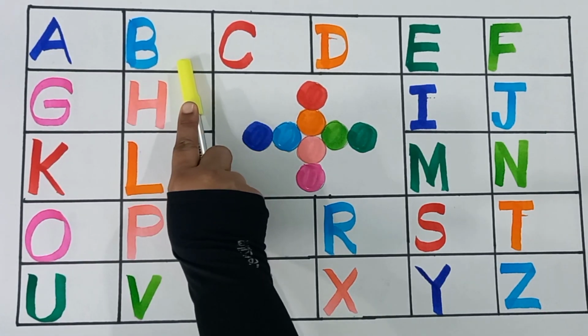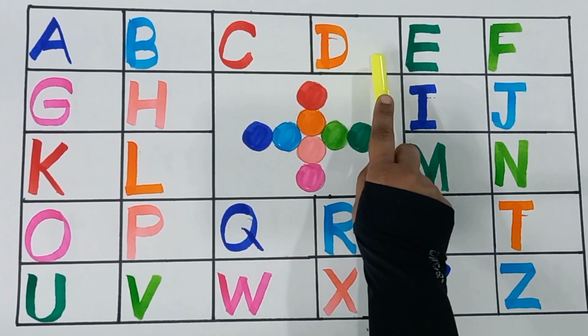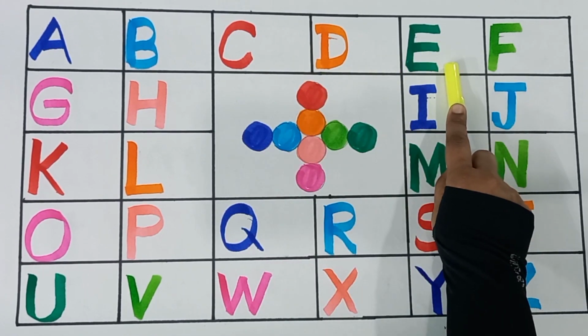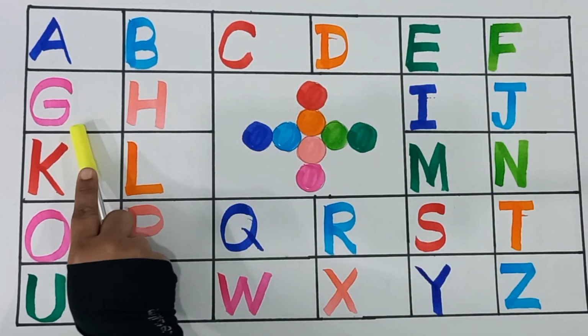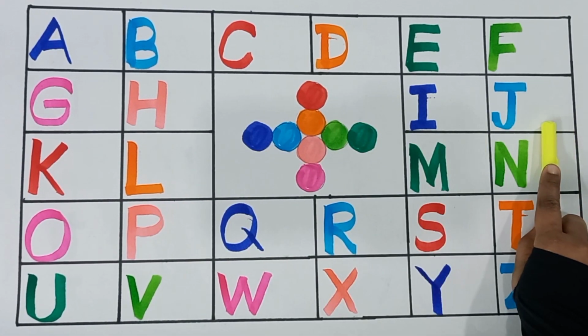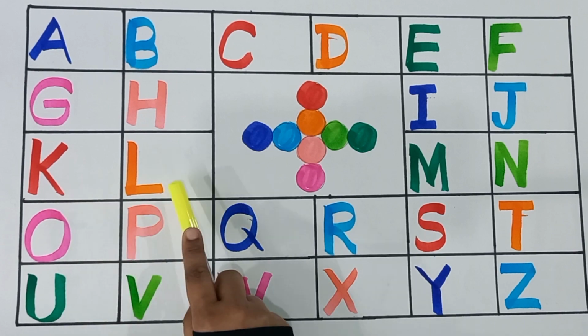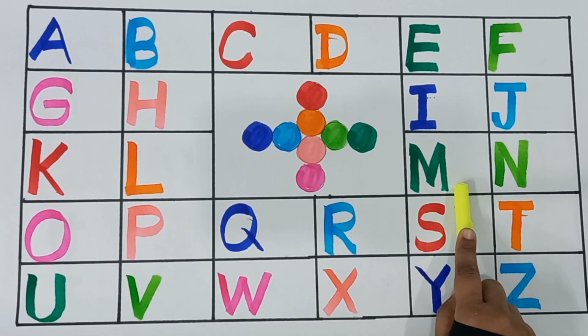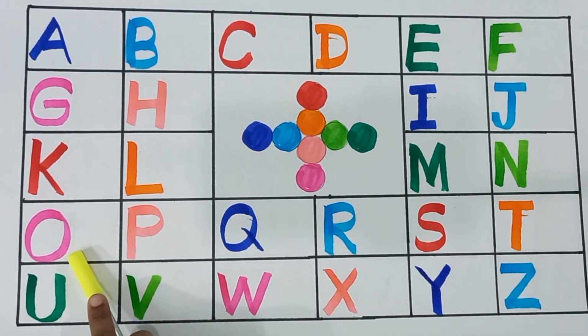A, B, C, D, E. F, G, H, I, J. K, L, M, N, O. P, Q, R, S, T. U, V, W, X, Y.